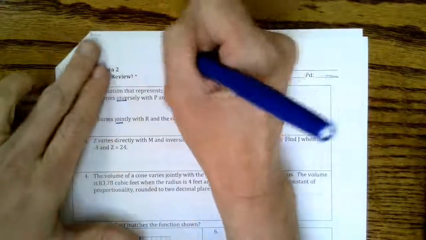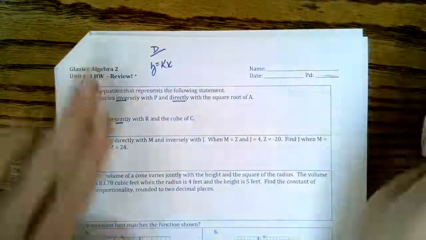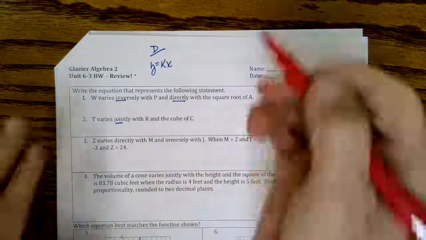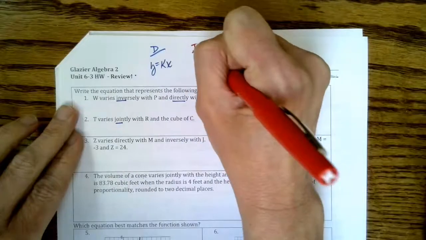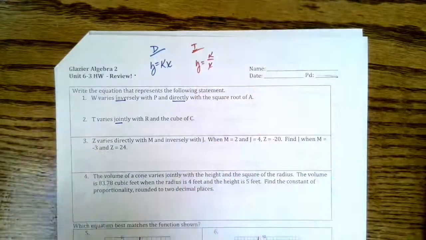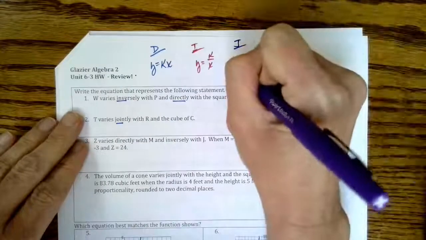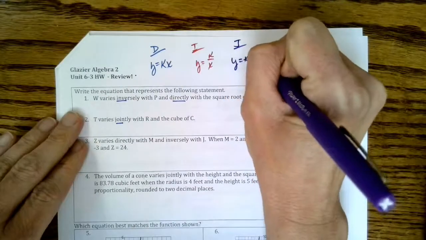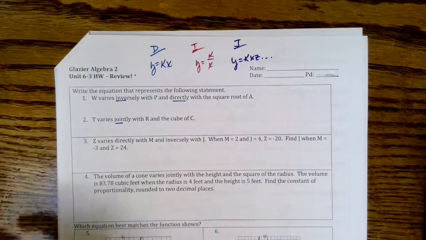If I'm a direct relationship, that means that y is equal to some constant times x. If I'm an inverse relationship, that means that y is equal to some constant divided by x. If I'm a joint relationship, that means that y is equal to some constant, but I've got multiple variables happening that are with that constant in the numerator.